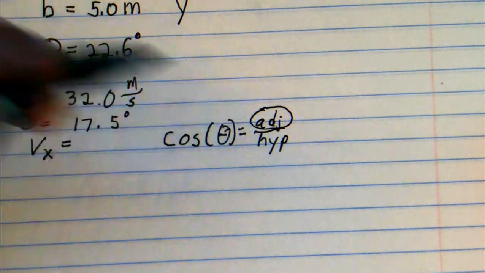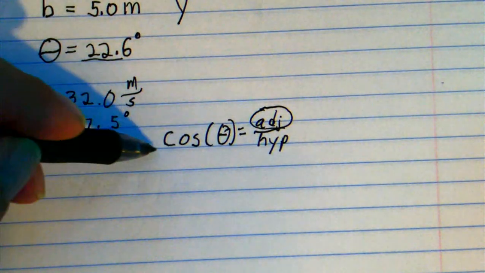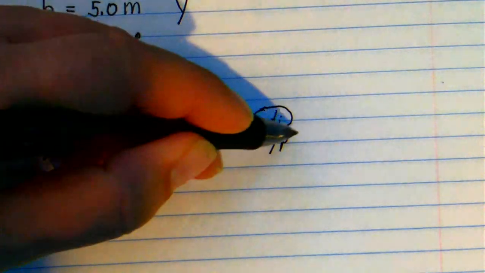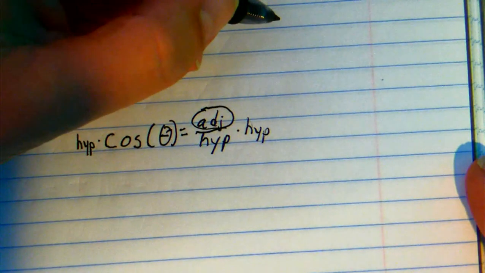To get it all by itself, I would multiply both sides by the hypotenuse. So what that will look like is the adjacent side is equal to the hypotenuse times the cosine of that reference angle.